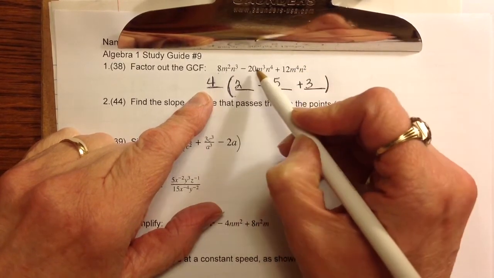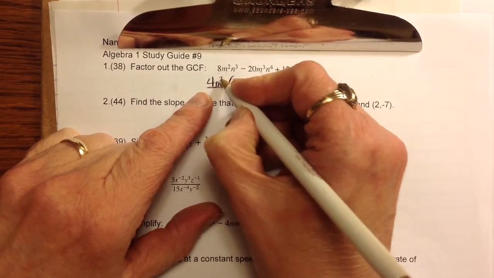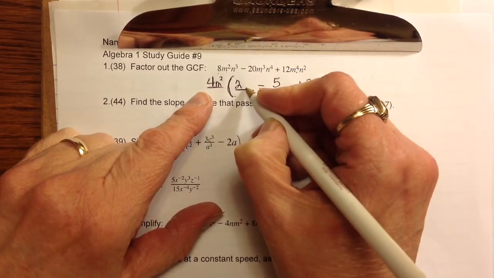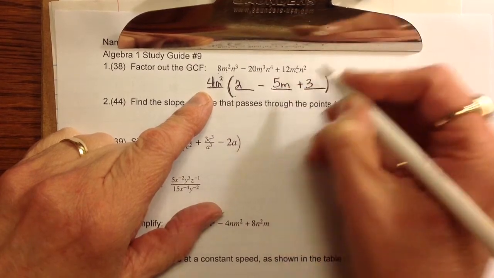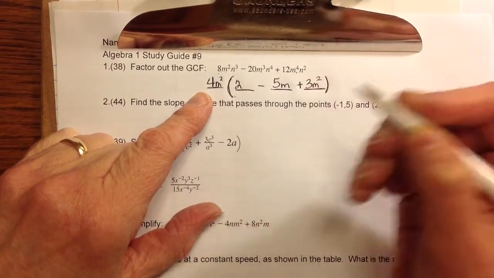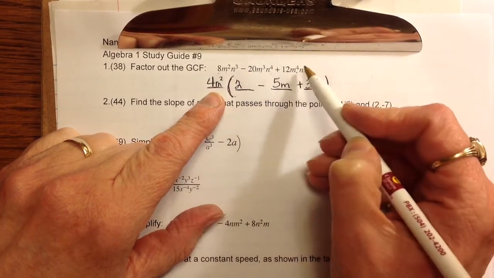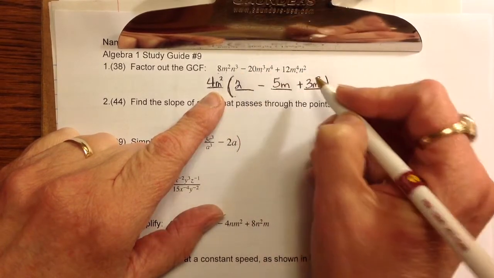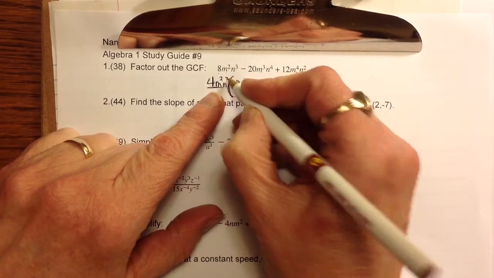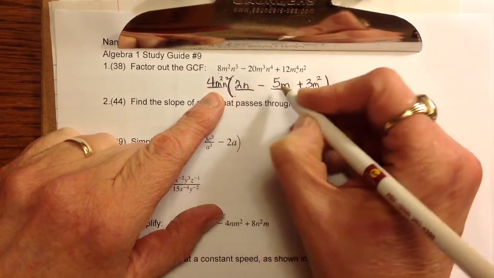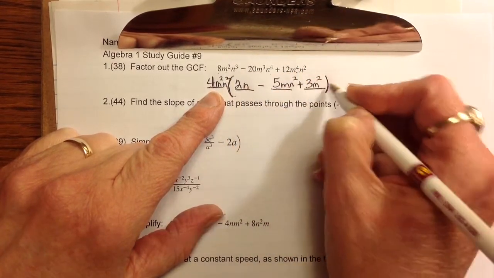I have 2 m's, 3 m's, and 4 m's, so the most they have alike is 2. And there won't be any left here, and 1 left here, and 2 left here in its factor trees. And then this one has 3 n's, 4 n's, and 2 n's. So when we take 2 away, we'll have 1 n left here, 2 n's left here, and no n's left there.